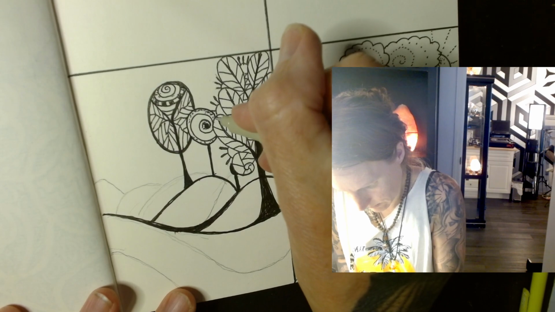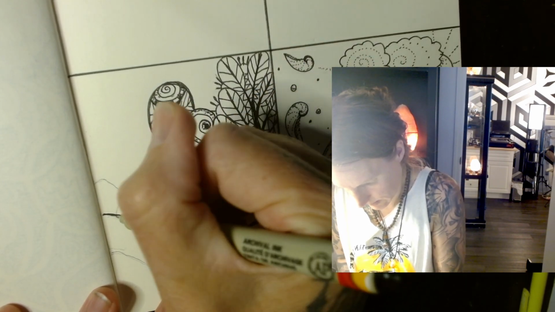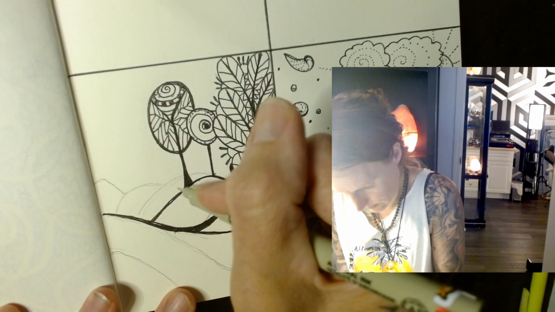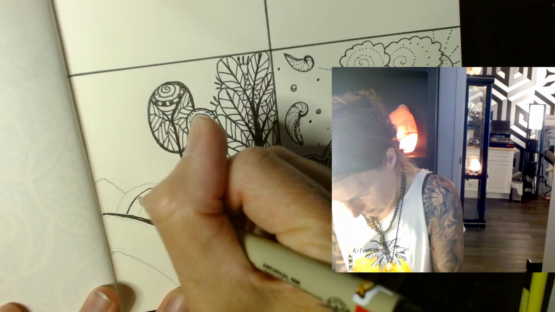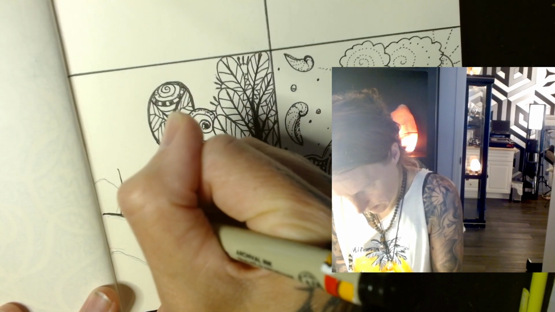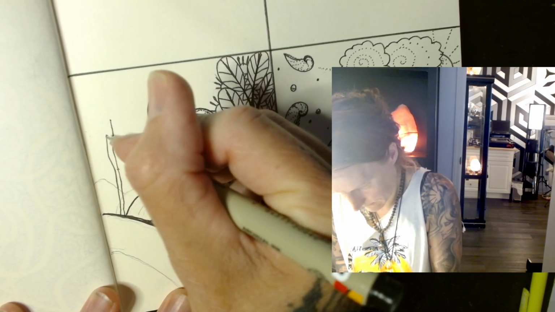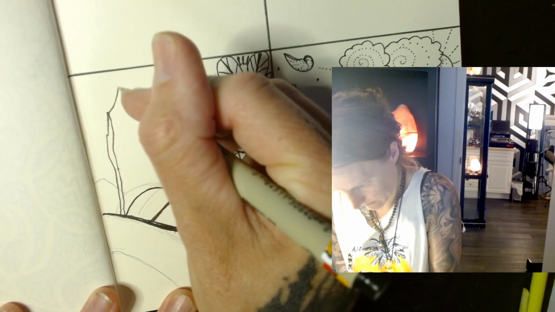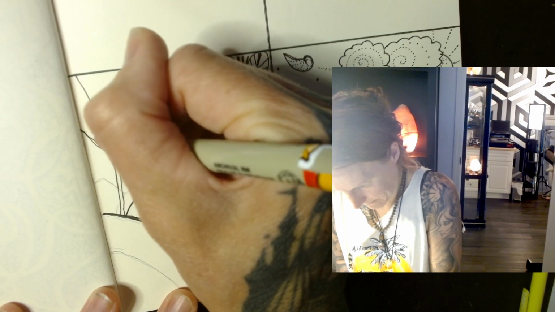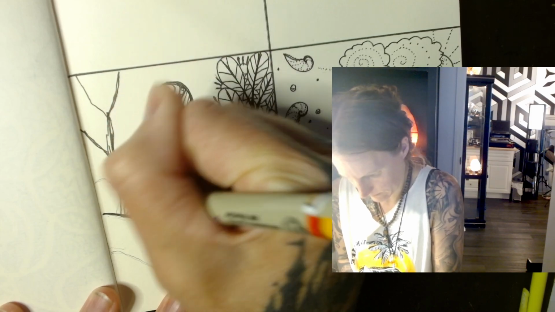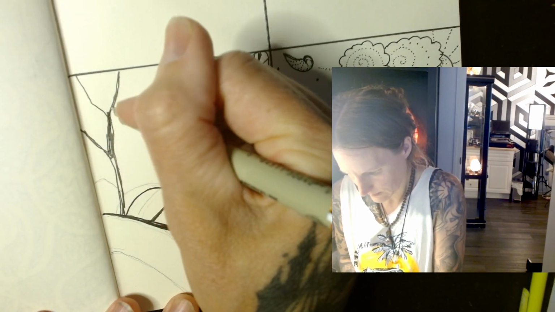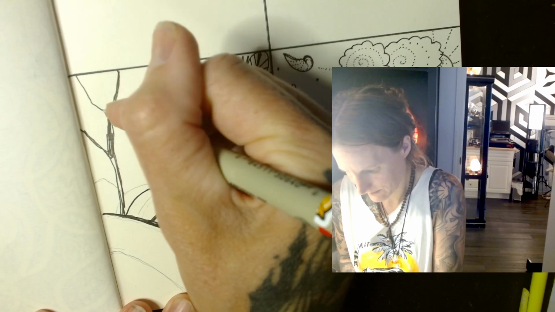I'm going to do another one that's similar to the first one over on this side. Let's draw another mound here. And then I'll draw the tree up here. There's no pressure to make this look good. And just having fun.